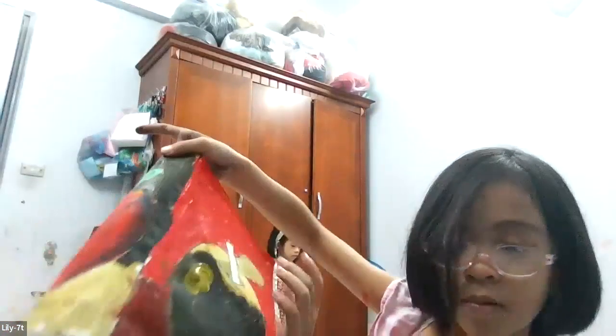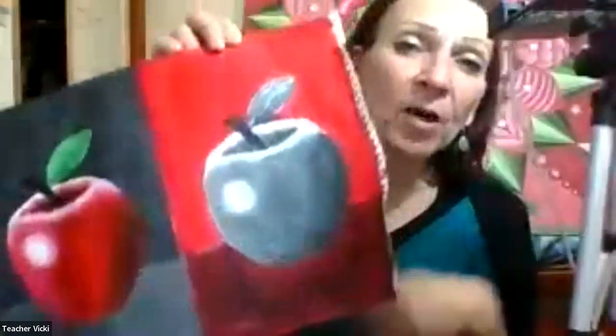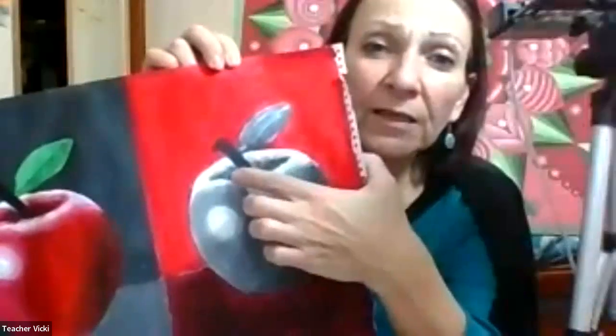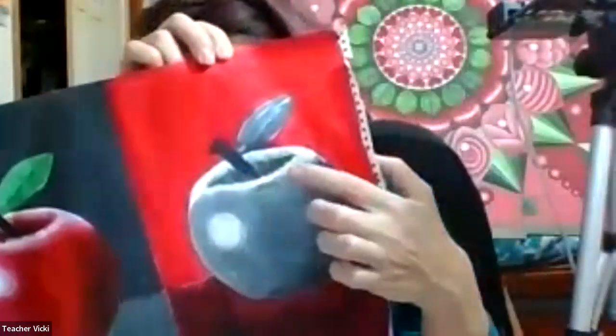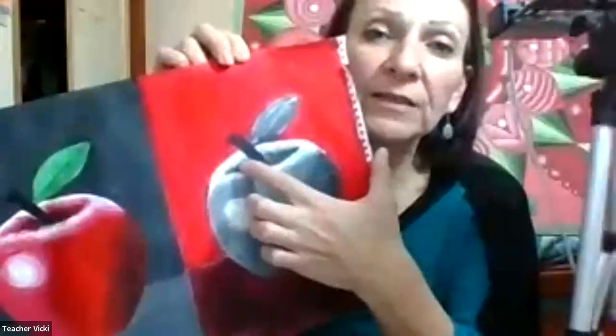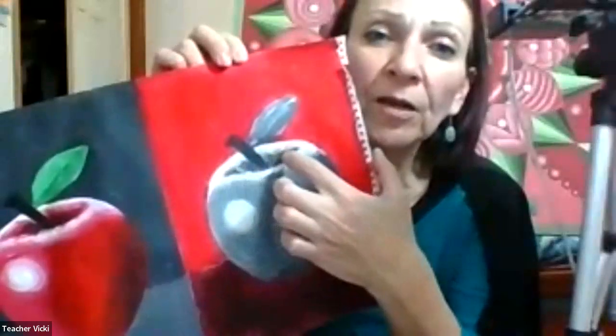Lily, show me your work. Okay, you know what I feel like you need? You need to put a little bit of dark behind here. See this part? Oh no, my paintbrush just fell. See in there, just a little bit of black behind the stem. Okay.